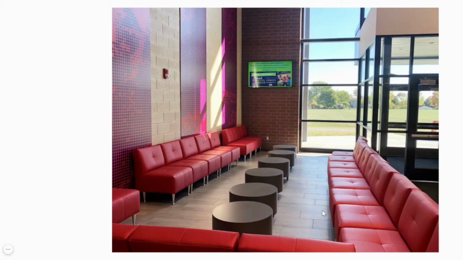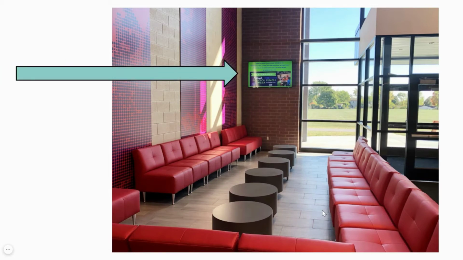So you've probably seen them around the school. They're hung anywhere there's a seating area, in the hallways, and in the cafeteria, I believe. So you can pay attention to where they are in the school.